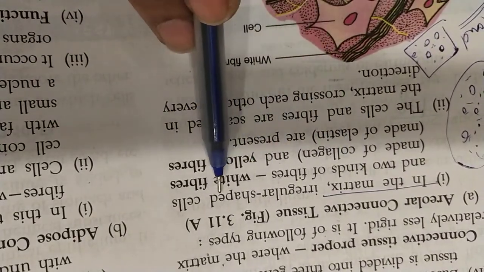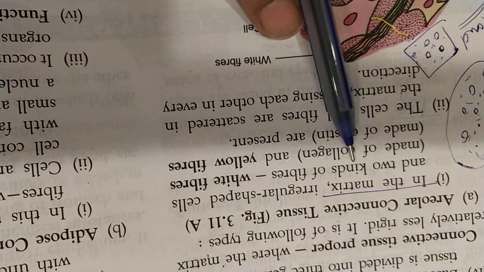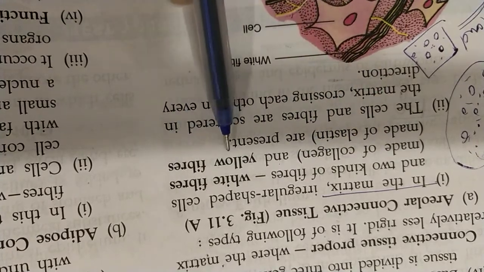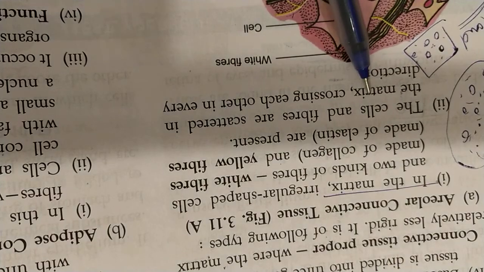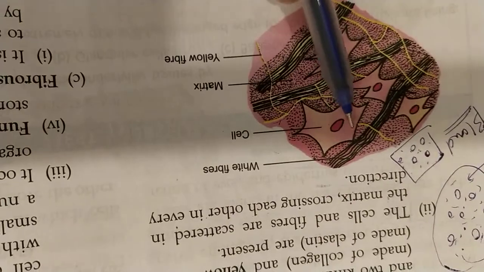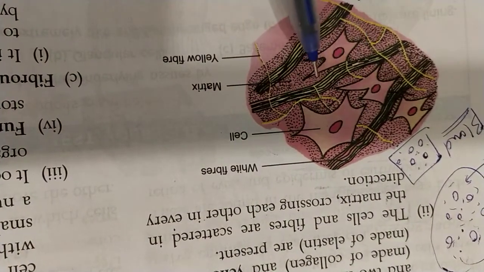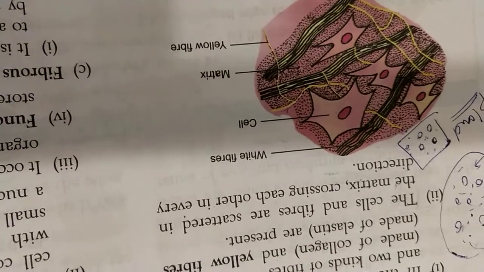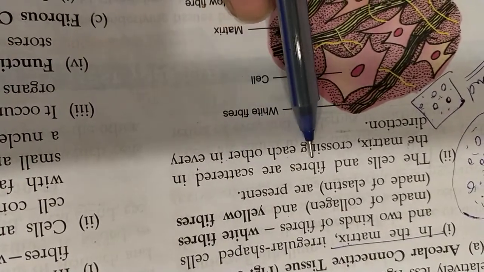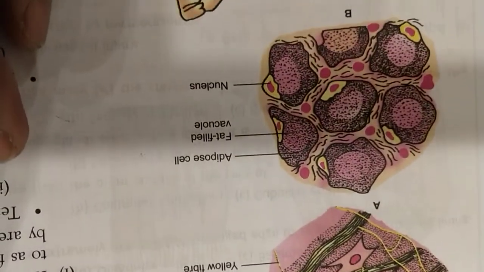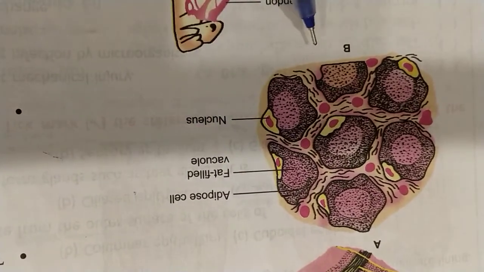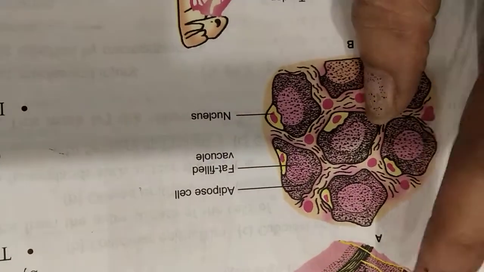In the matrix, irregular shaped cells and two kinds of fiber, that is white fiber and yellow fibers, are present. The cells and fibers are scattered irregularly in the matrix, crossing each other in every direction. Right? That one is adipose tissue, though. What did we say this is? Areolar connective tissue.